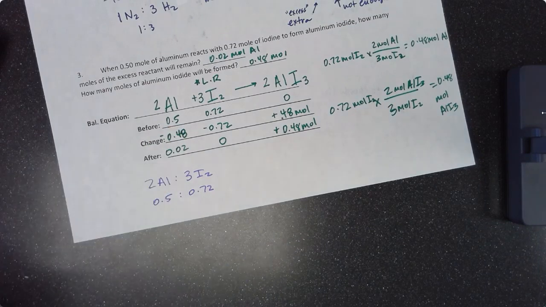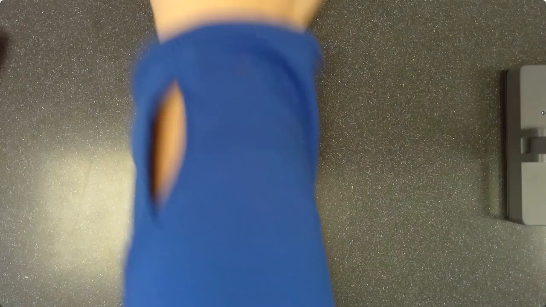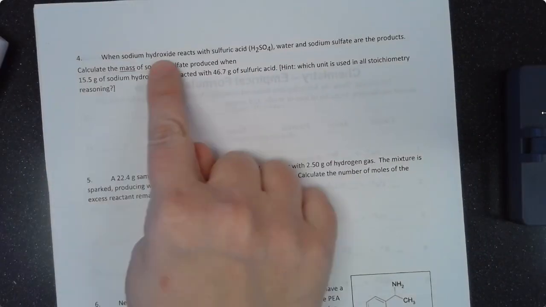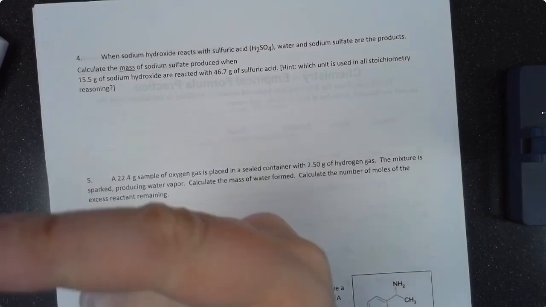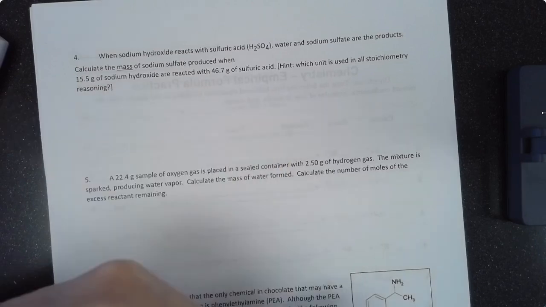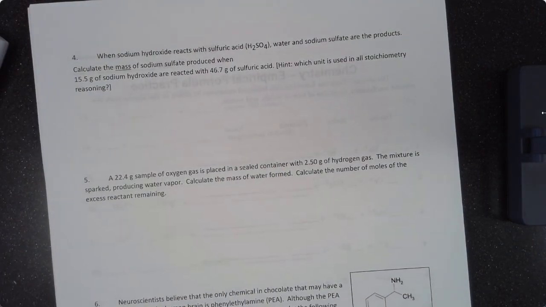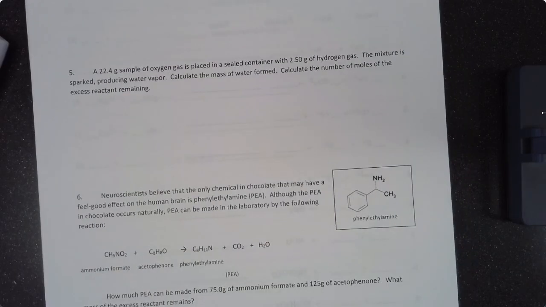All right, you guys ready to take a stab at these? So what you're going to need to do is take a look at the reaction. The first step, write a balanced equation. Second step, set up a BCA chart because it's going to help you solve problems. You guys have 3 problems to do, right? Number 4, number 5, number 6. And that's it.